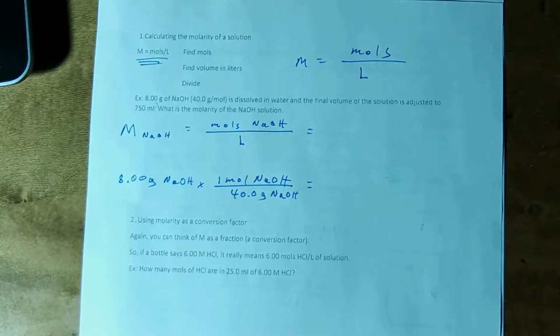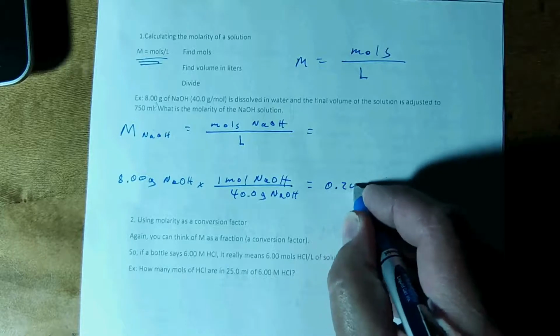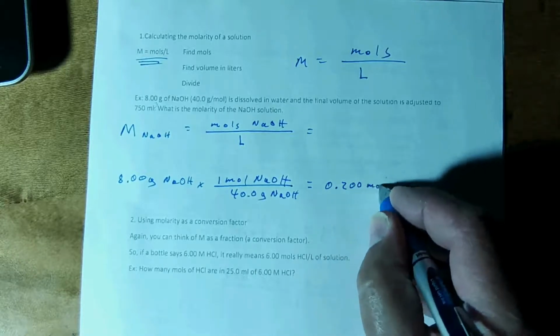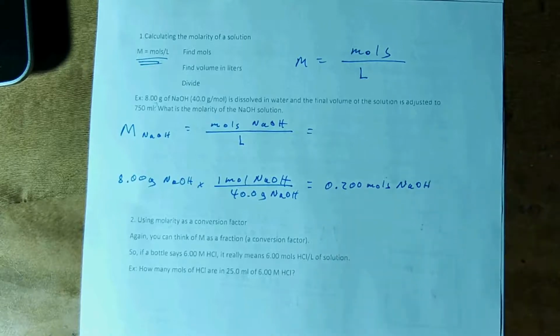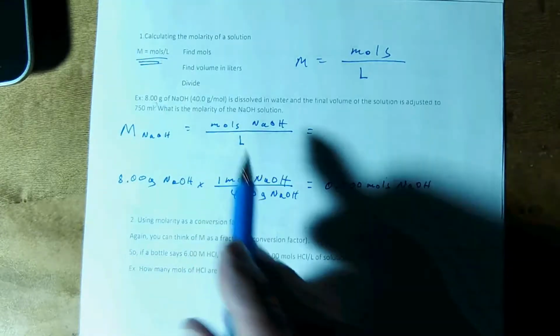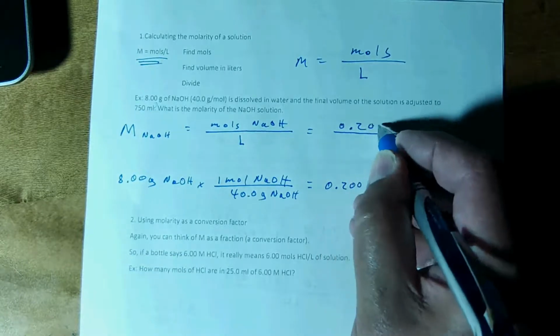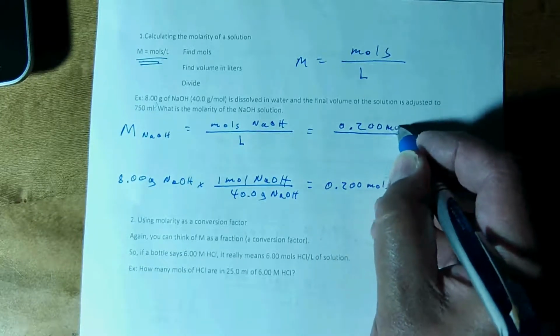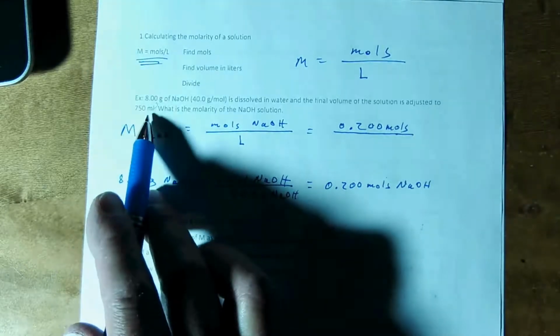And you would come up with how many moles of sodium hydroxide there are. It's going to be, what is that, 0.200 moles of sodium hydroxide. So that's telling me this top number here has to be 0.200 moles. Hey, the 750 milliliters.